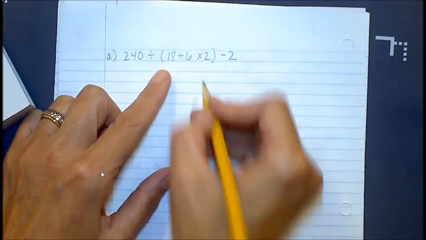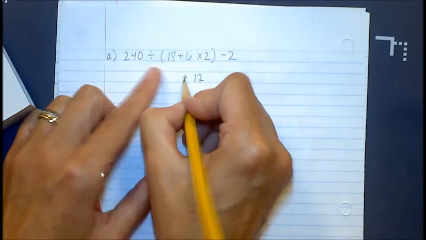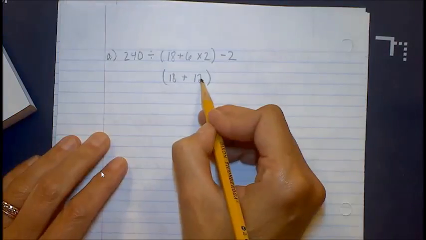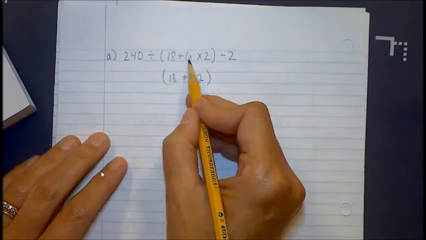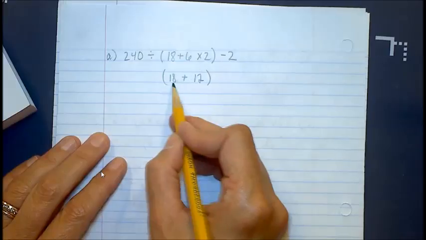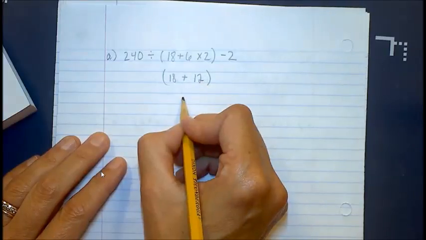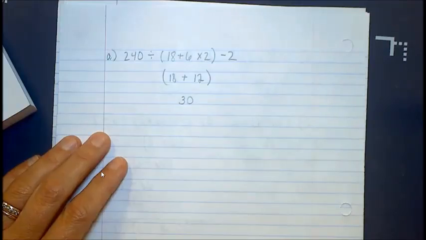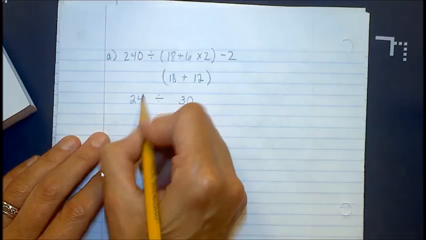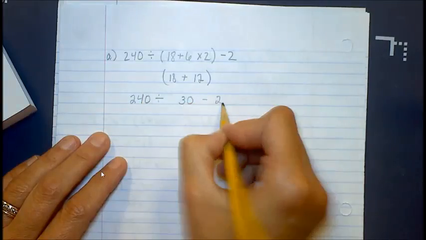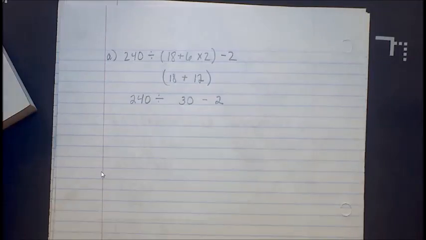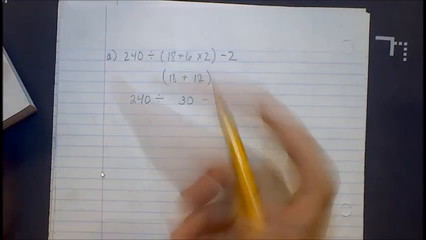Okay, so we're actually going to go 12 plus 18 in parentheses is what we have to do first. So the 6 times 2 becomes 12. You don't do 18 plus 6 first because the multiplication takes precedence, right? So now 18 plus 12 is what? 30, right. Okay, so that's our value in there. Now I'm going to go out front. I'm going to add the 240 divided by, and then the minus 2 over here. Now our next step, as we look at this string again, we see a division sign, and it happens to be the most left-hand side.